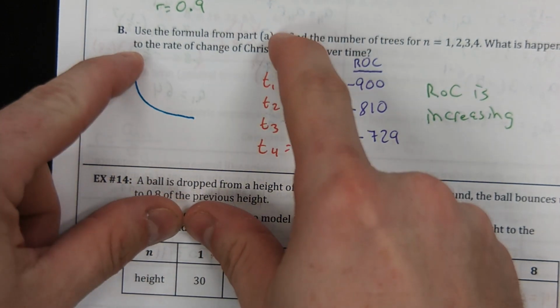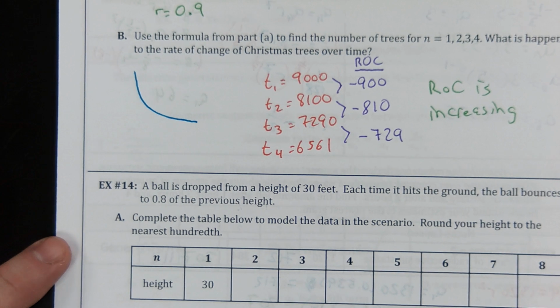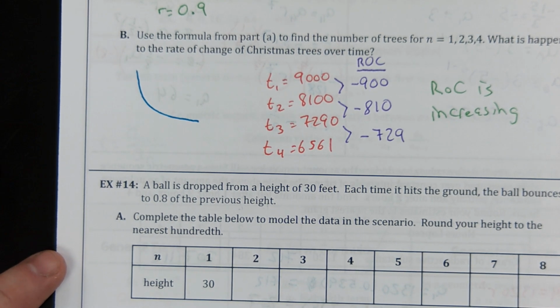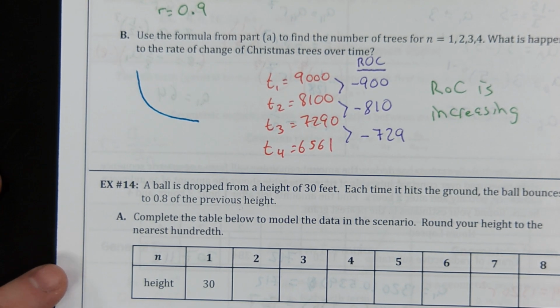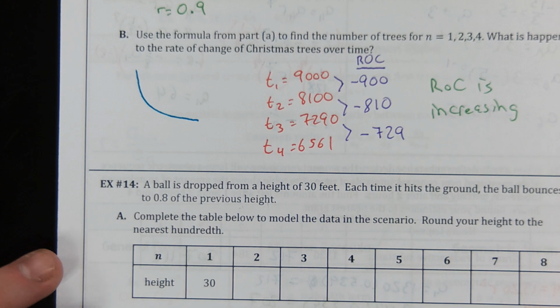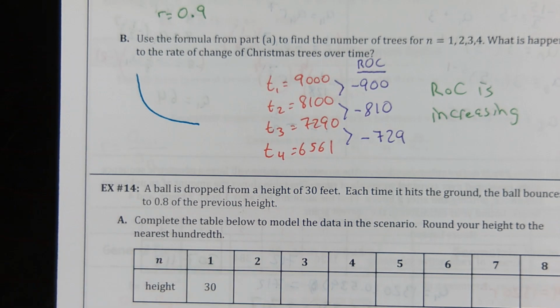Concave up? Like that? Like horns? Oh, I see. I was on the left part, because the rate of change is increasing. It never goes back up. It'll never go back up though. It has a horizontal asymptote at 0 when we run out of trees.